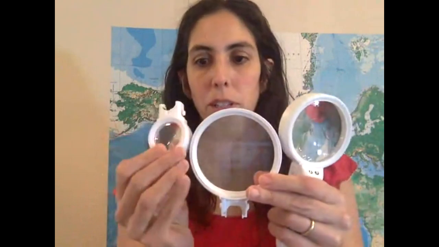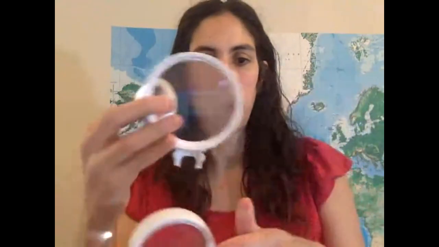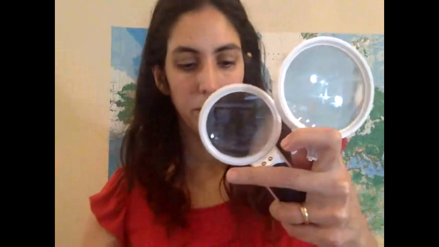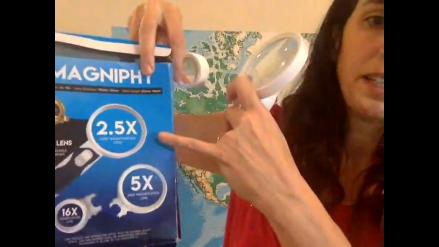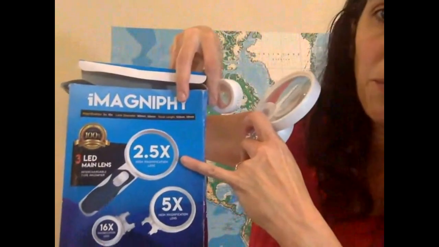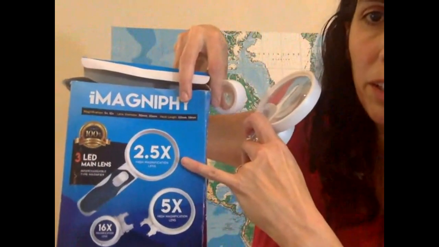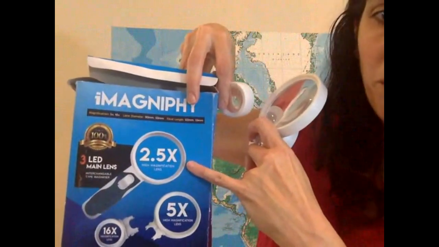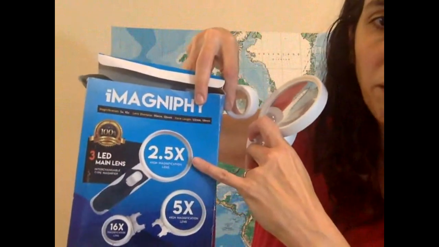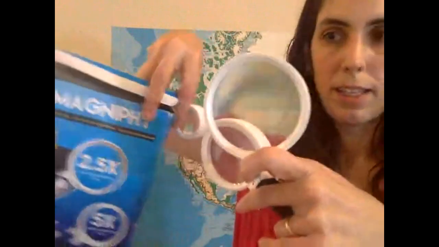Anyway, I got it, and you can switch the handle with these guys, but for now I'm just going to use the lenses to tell you, okay, there's the largest diameter, the middle, and the small. And the largest diameter actually magnifies less. It's 2.5 times. When we use the ocular of the microscope, it magnifies 10 times. So just the ocular lens already magnifies more than this one.